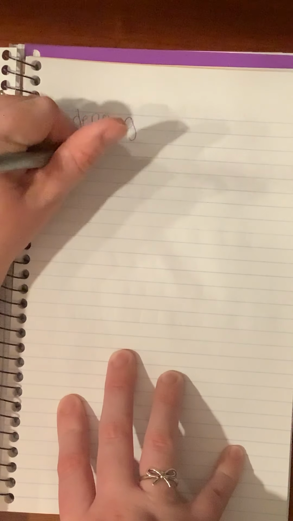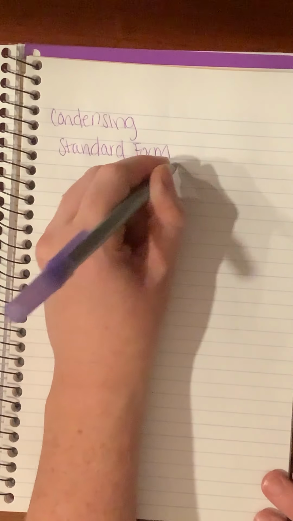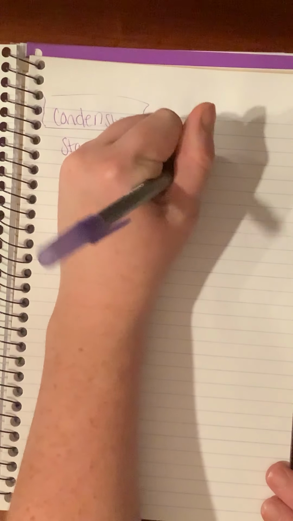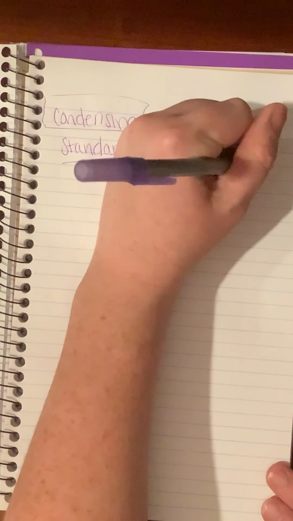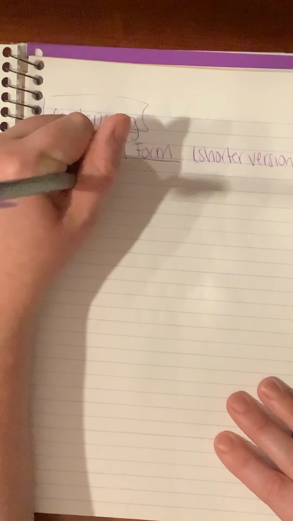So we are going to use condensing to write them in the standard form. You might hear it called something else, and that's okay. And just like we talked about, guys, our standard form is now going to be the shorter version. And when we condense, we are going to write using exponents.